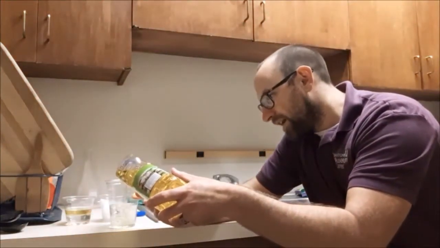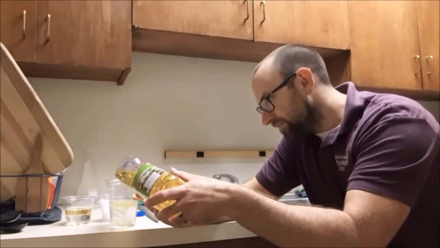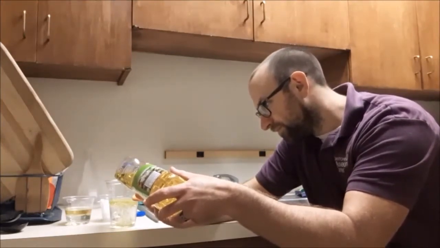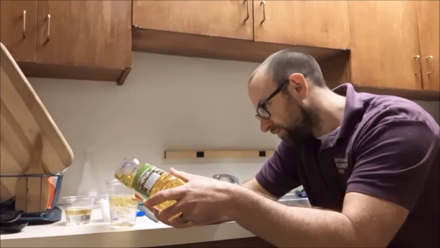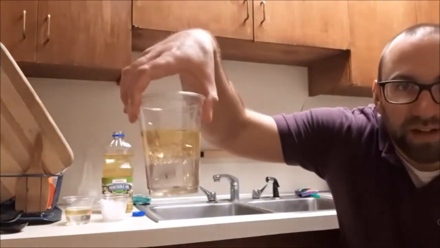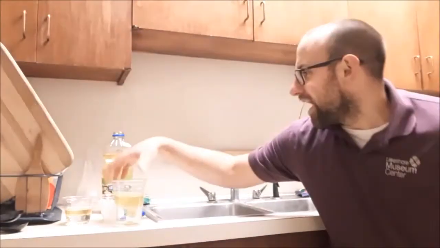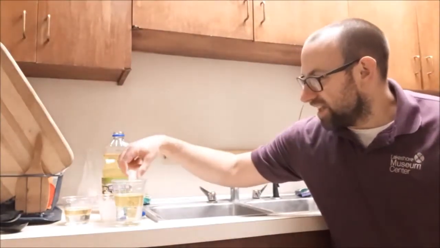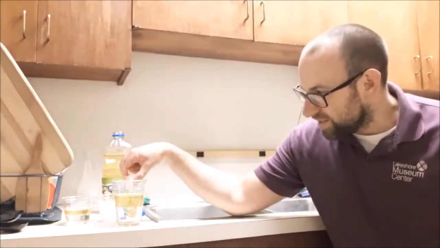I'm going to add about the same amount of oil to it. So you can see we've got our 2 layers there. And now I'm going to add a piece of ice in it. So where do you think it's going to end up? Let's see.